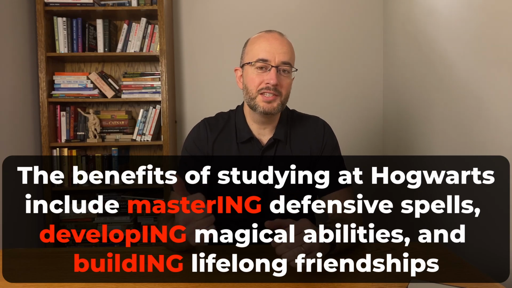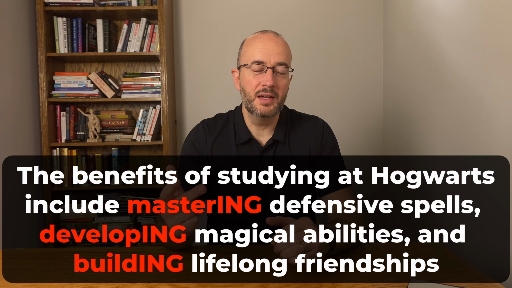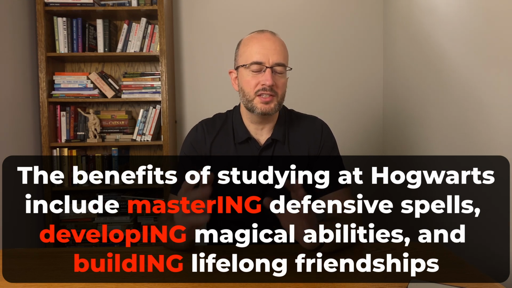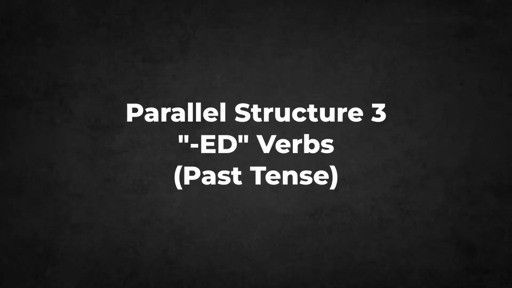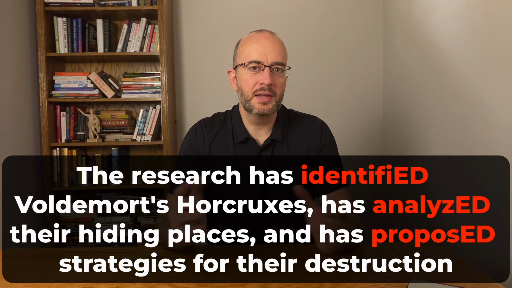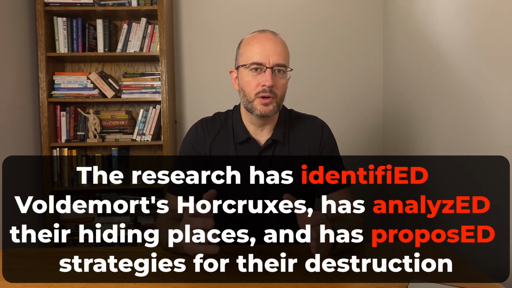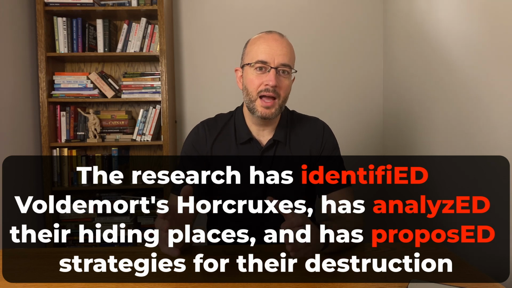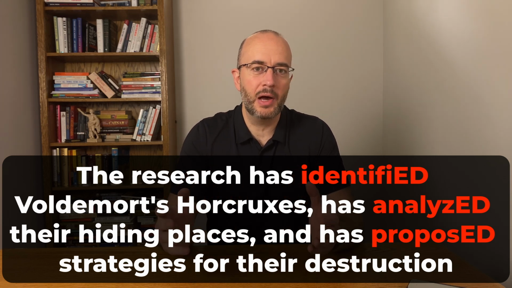So the words mastering, developing, and building are all the 3 subtopics. They start with the ing verb, so it's an easy way to build that structure into the thesis statement. Now the third verb example, ed verbs, aka past tense. Looking at the thesis on screen, you can see that this thesis statement uses the words identified, analyzed, and proposed as the 3 subtopics, giving the thesis statement, again, parallel structure.